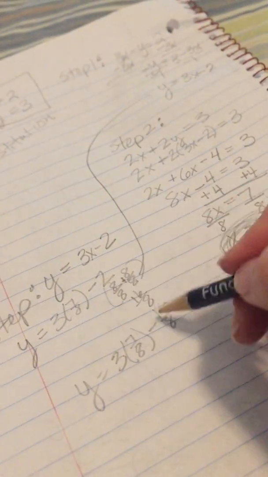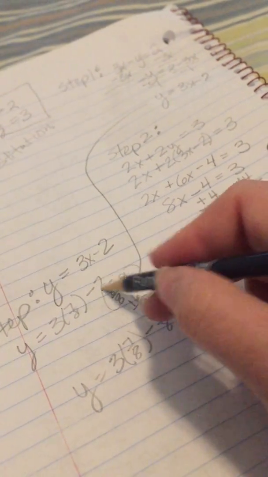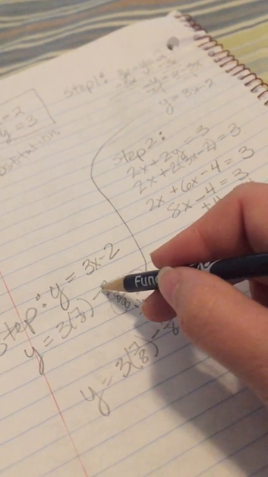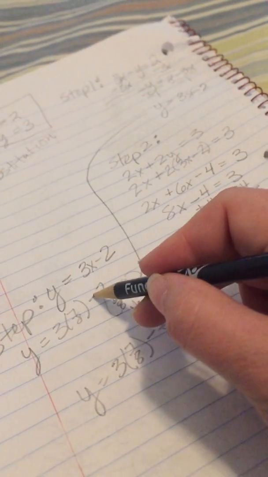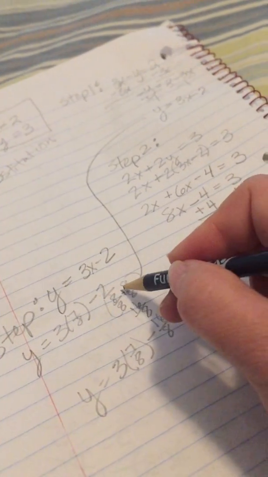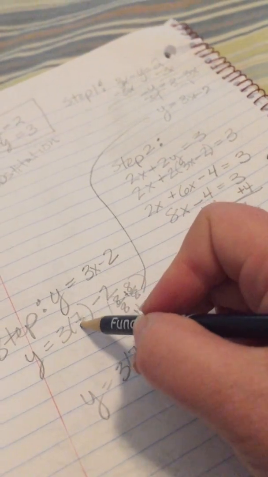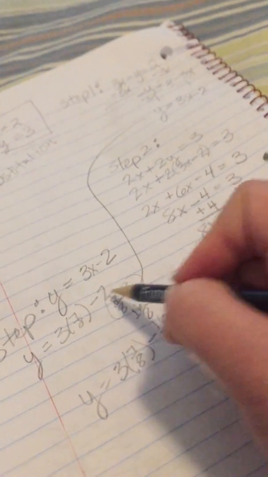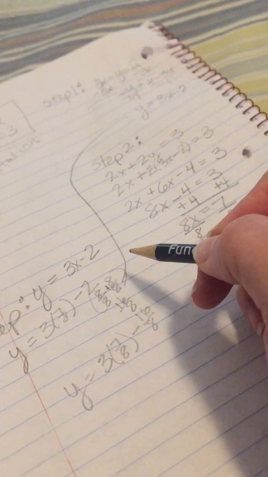I hope I didn't lose you in that translation, but that's how I look at that negative whole number 2, as 8/8 plus 8/8, because we're working with 8s.